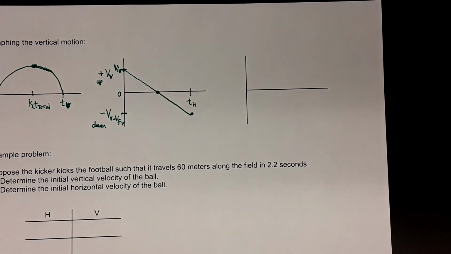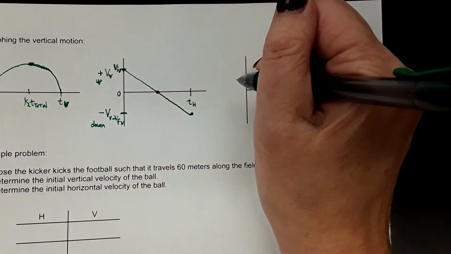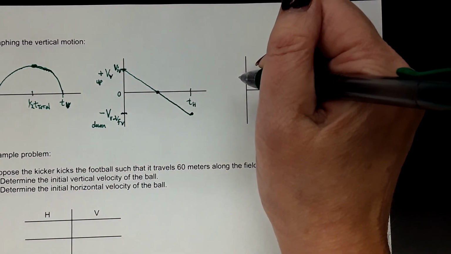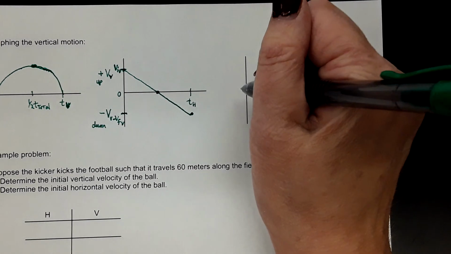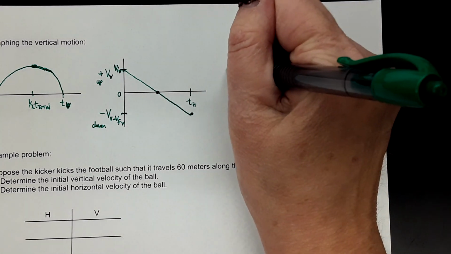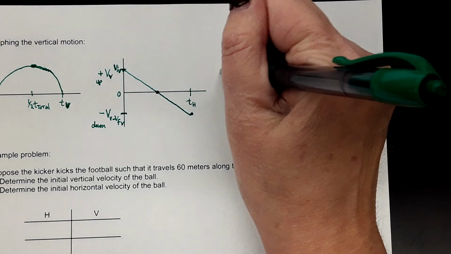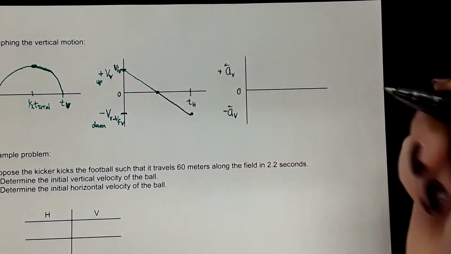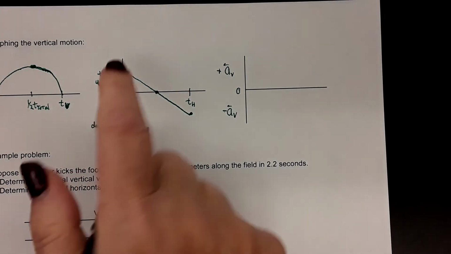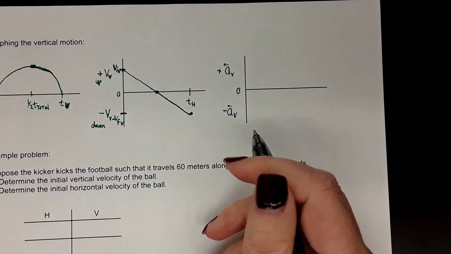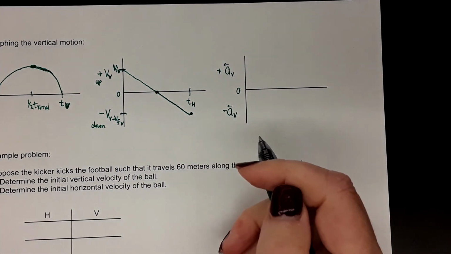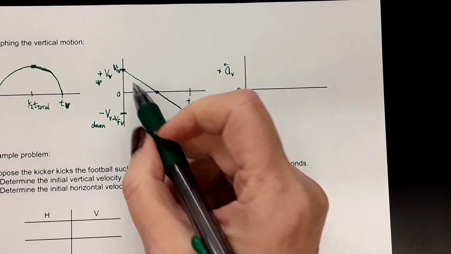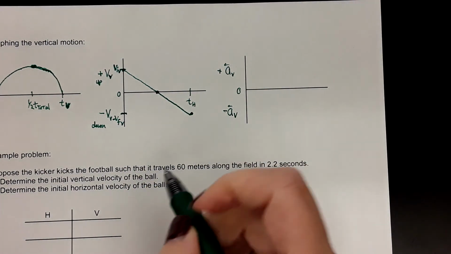Okay, last one. Acceleration time graphs. The vertical acceleration in the upward and down direction. We only have one acceleration. Notice the slope is negative. We have a negative slope, so we have a negative acceleration.